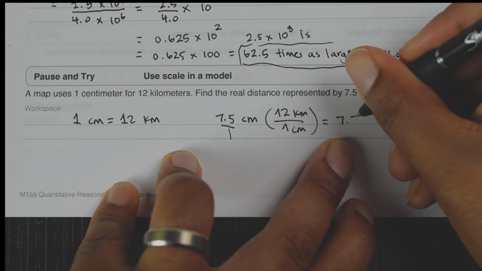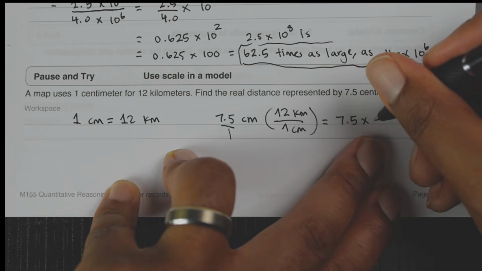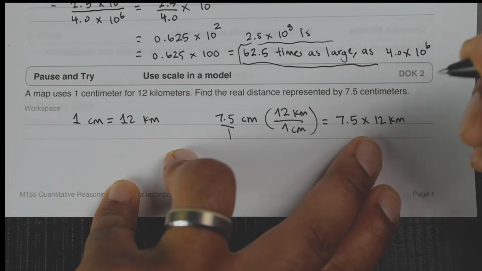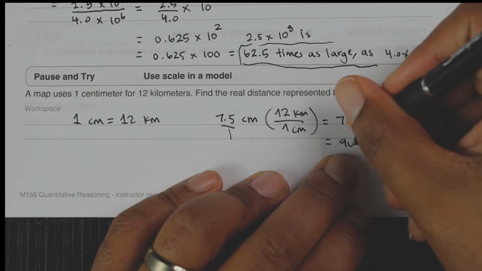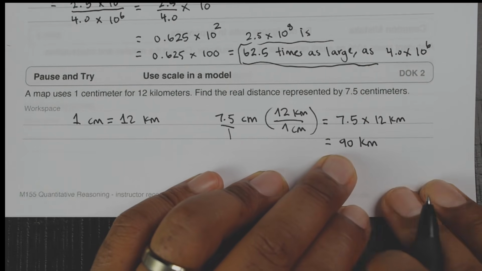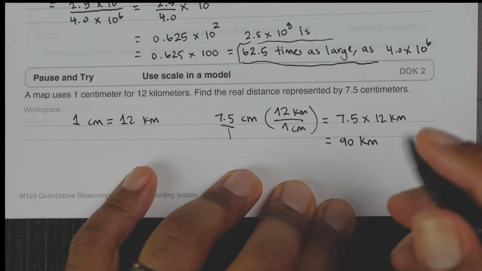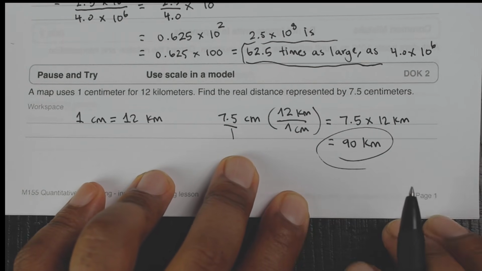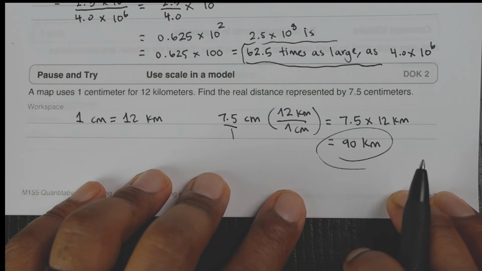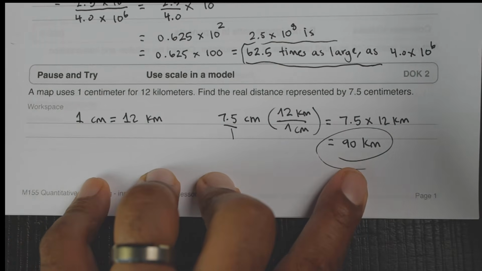That leaves me with 7.5 times 12 km, which ultimately is 90 kilometers. Okay, so therefore, 7.5 centimeters is the equivalent of 90 kilometers. So the real distance is that. Let's continue.